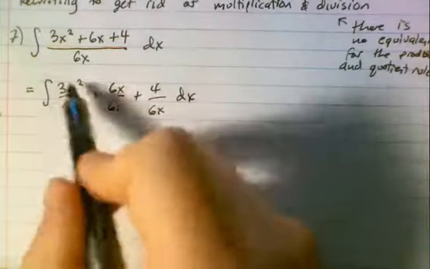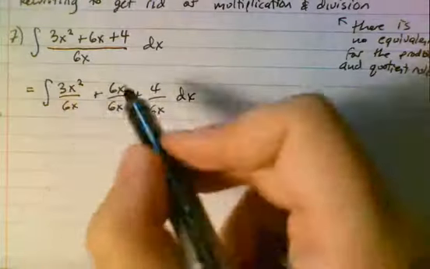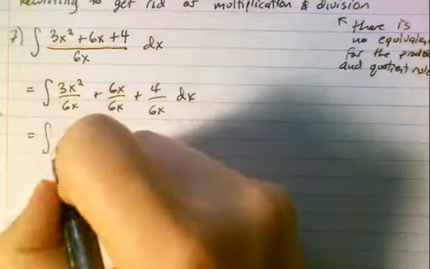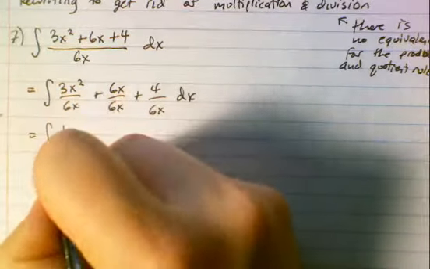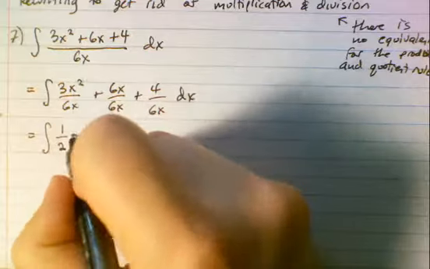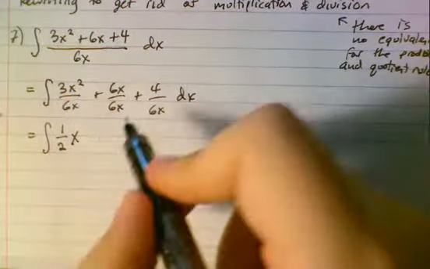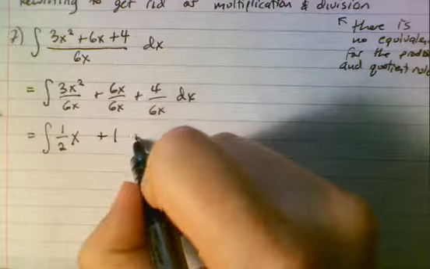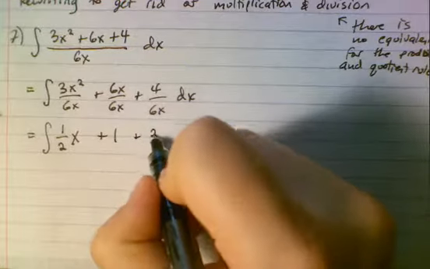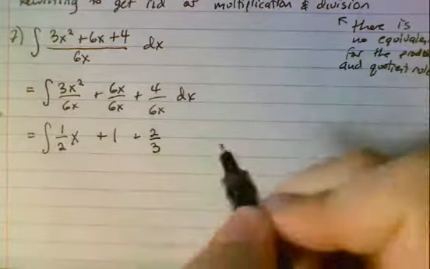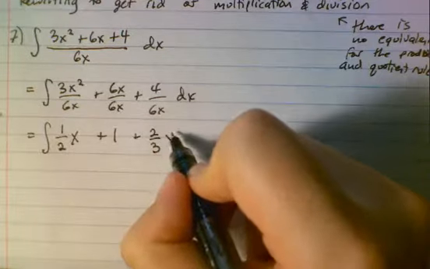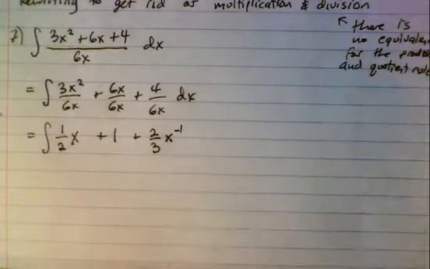Now we can simplify these to make them into something that we can use the power rule on. 3 and 6 are both divisible by 3, so that's 1/2. Cancel out one of the x's. Anything divided by itself is 1. And then here we can reduce this, so these are both divisible by 2, so this is 2/3. X is in the denominator, so this is the same as x to the negative 1 power.